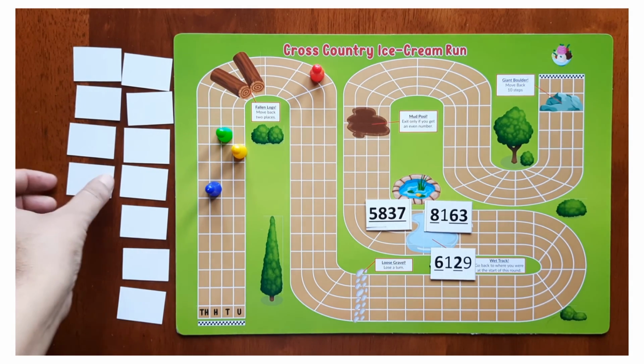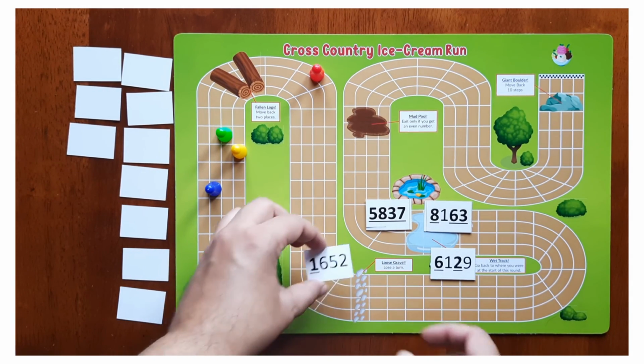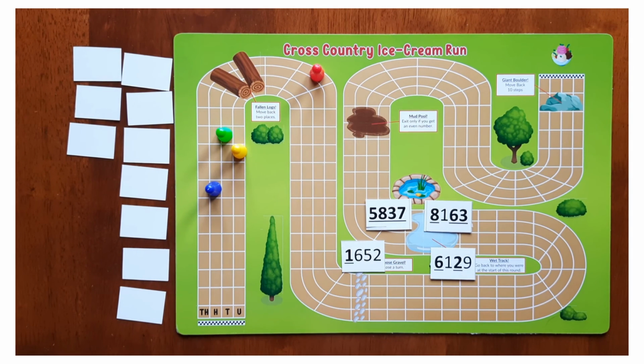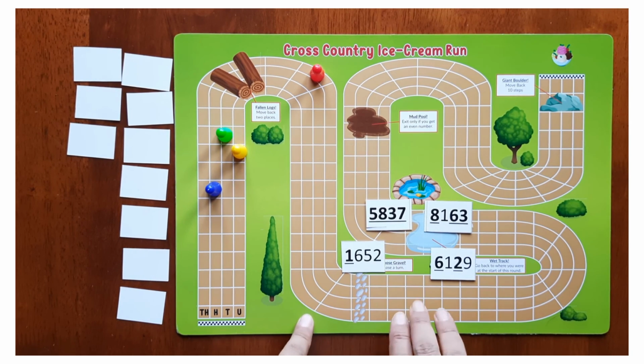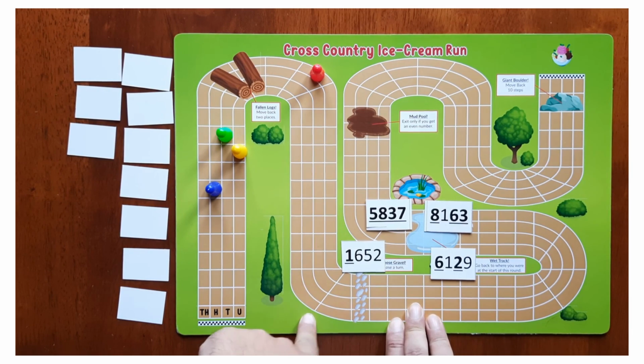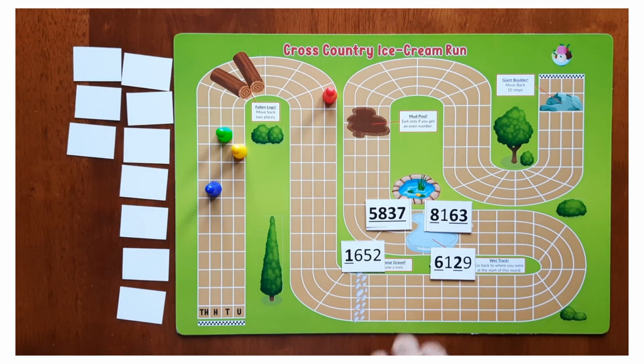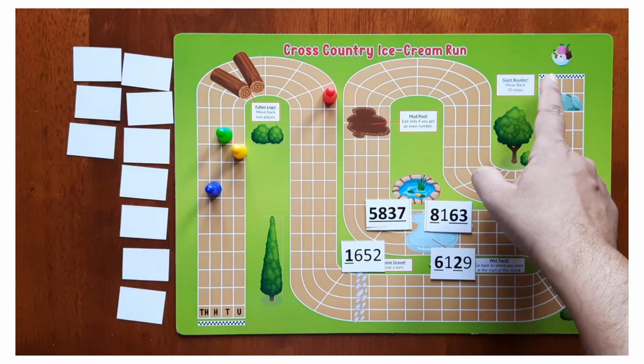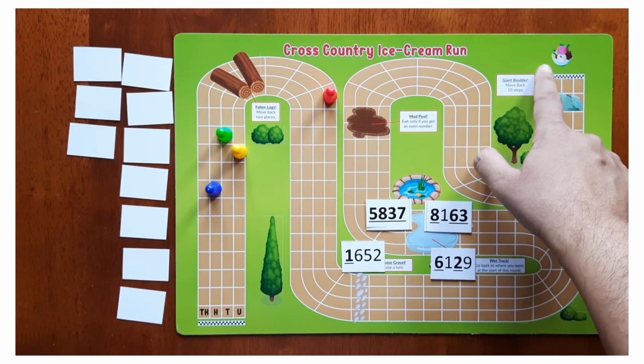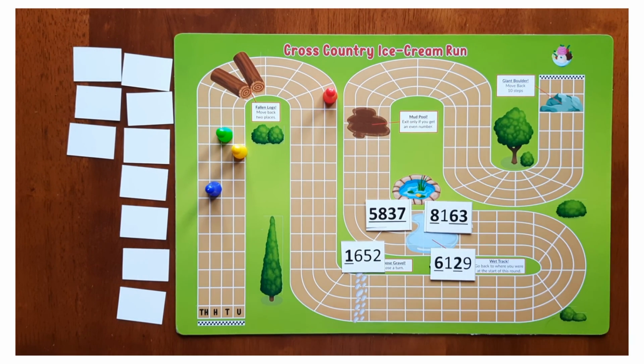Now another tile is picked, and this one shows the number 1652 with the thousands place underlined. So the thousands token gets to move forward by 1 space, like this. So this is how the game is played. The game moves on till one of the hierarchies has crossed the finish line to get to the ice cream sundae over here. It's really fun and exciting, and I'm sure your kids will absolutely love this game. Thank you so much for watching.